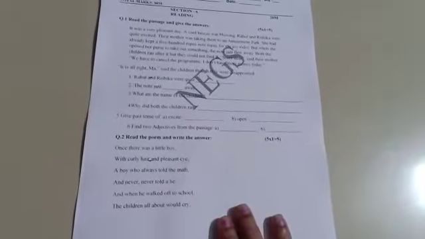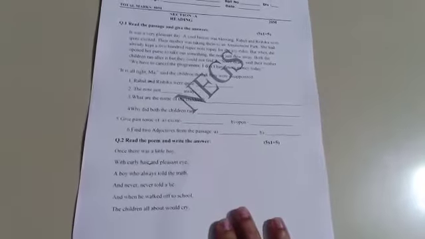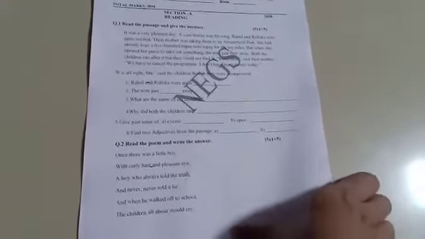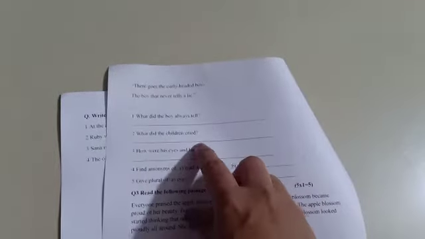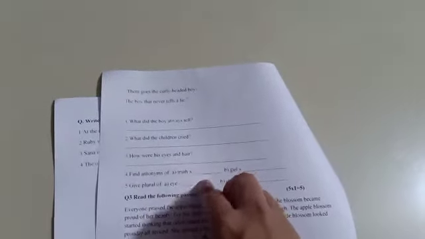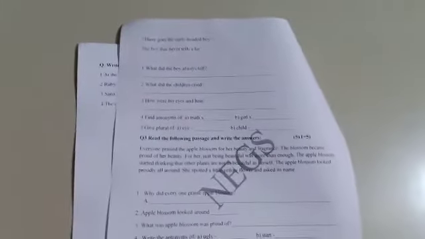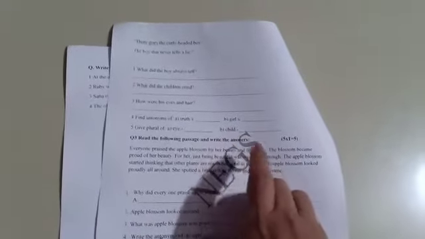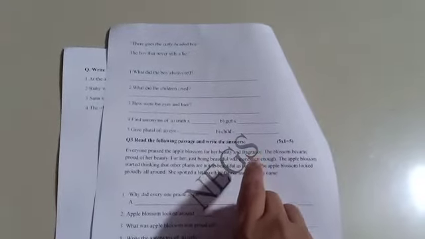Next is also unseen passage, but this is a poem, so you have to read the poem. This is also having 5 marks. You have to read the poem and give the answers accordingly. पोएम के हिसाब से आपको पोएम रीड करने के बाद यहाँ पर उससे रिलेटेड क्वेश्चंस के आंसर्स यहाँ लिखने हैं, राइट?